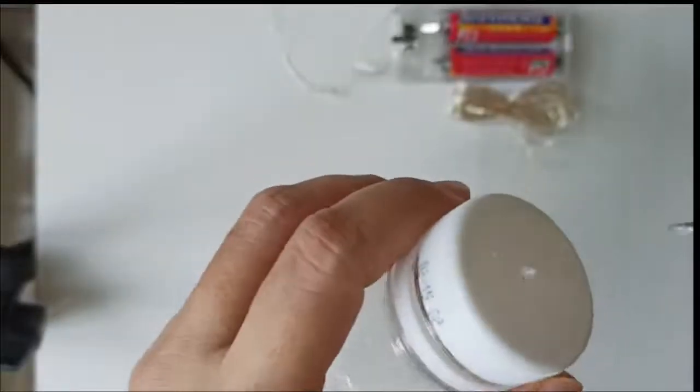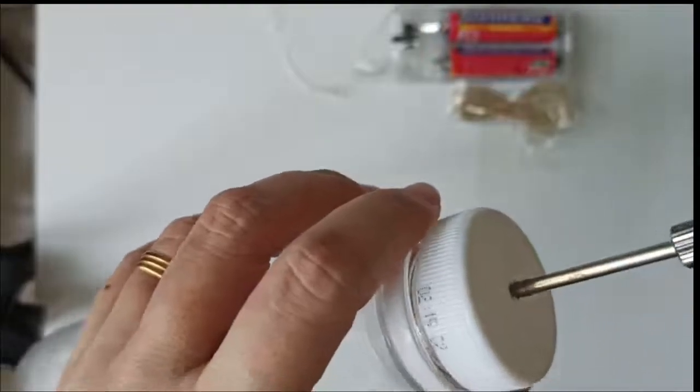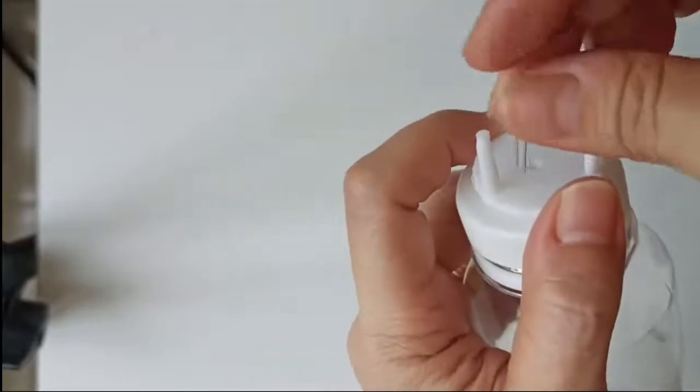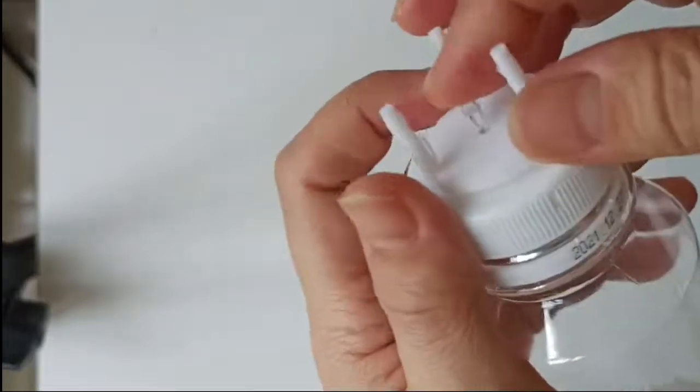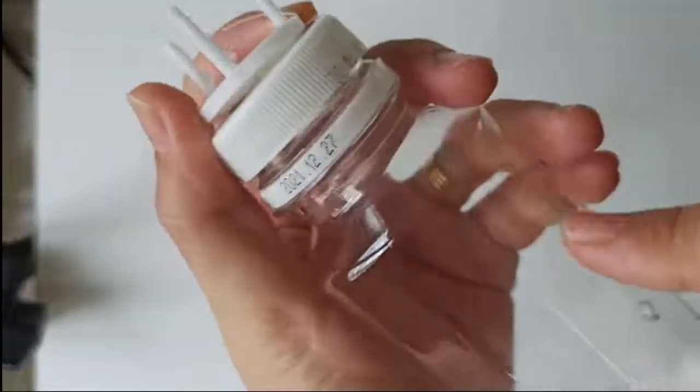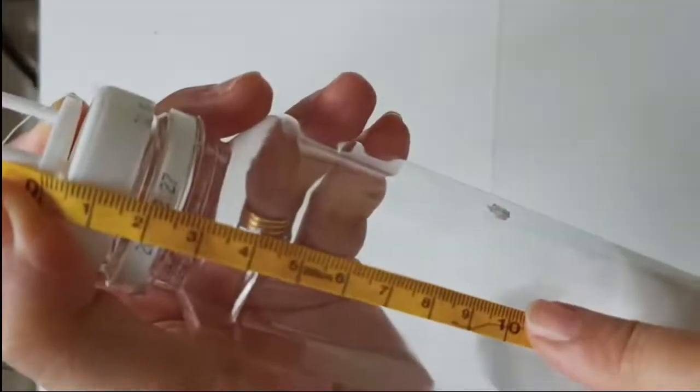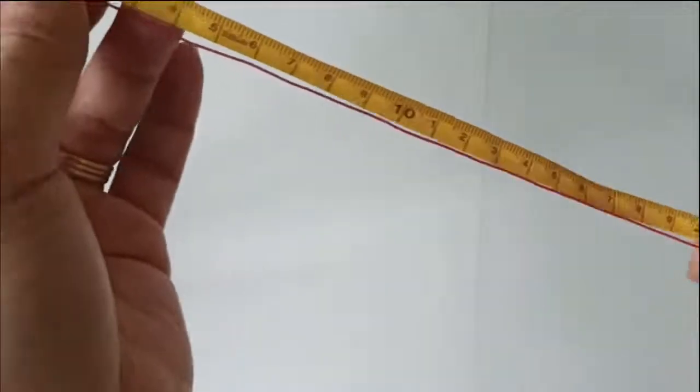Next, carefully make a hole on the bottle's cap, on the bottle's body and the pizza saver. You can use a knife, nail or scissors to do it, but here I'm using the soldering iron. Measure the distance from the cap to the hole made on the bottle's body. Here it is around 10 cm.